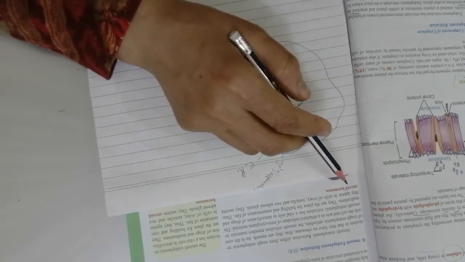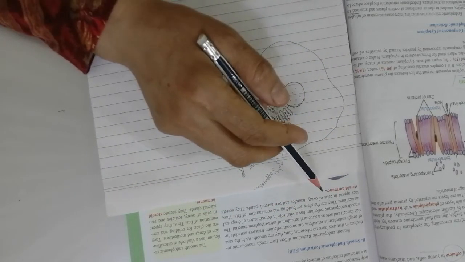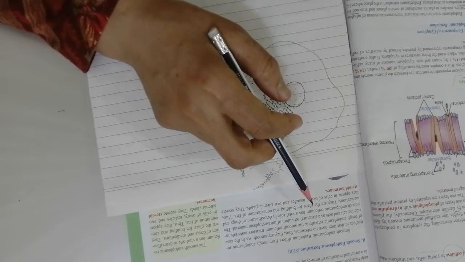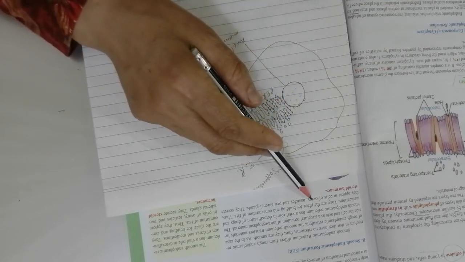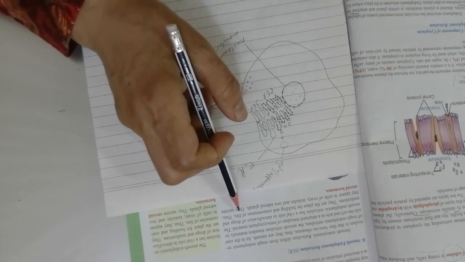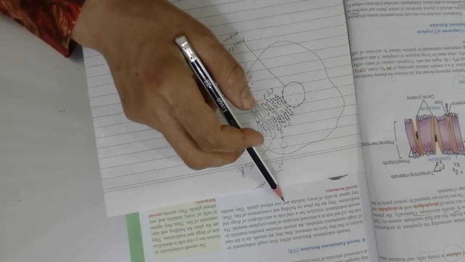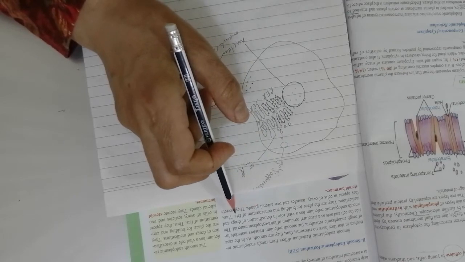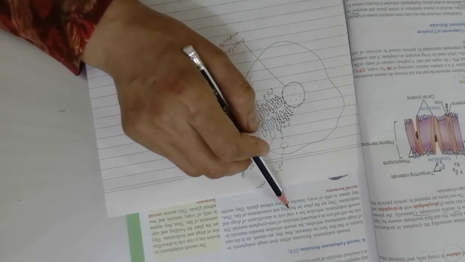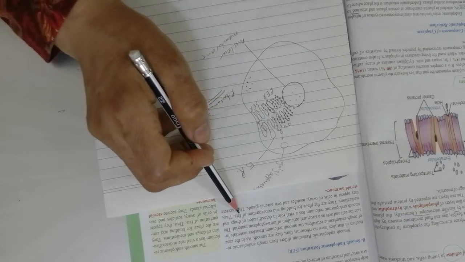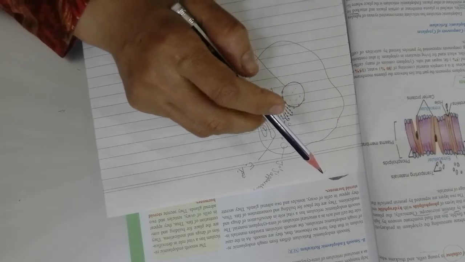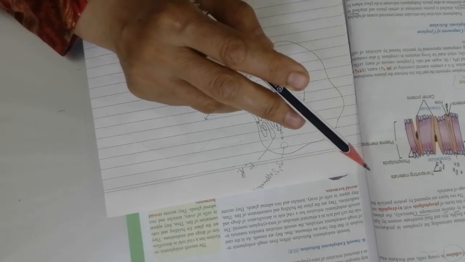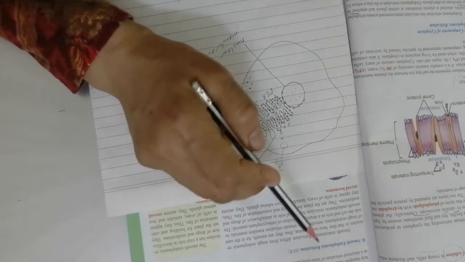And now we come to the fourth function of the smooth endoplasmic reticulum. It says here that it is the place for building and concentration of fats. It is important for building and concentration of fats. So here it has a role in building and concentrating fats. When the question is who is responsible for building and concentration of fats, the answer would be the smooth endoplasmic reticulum.